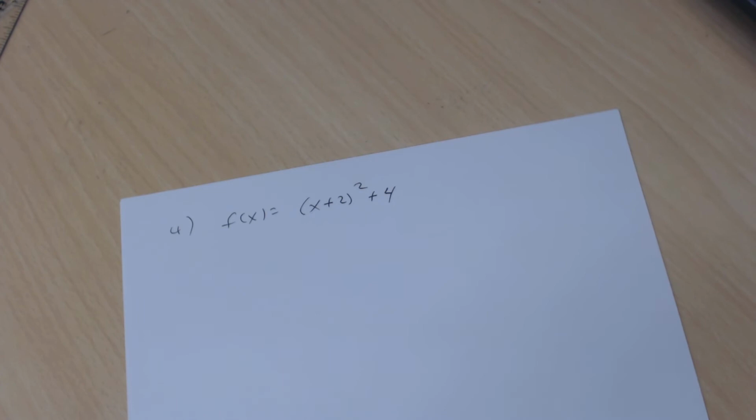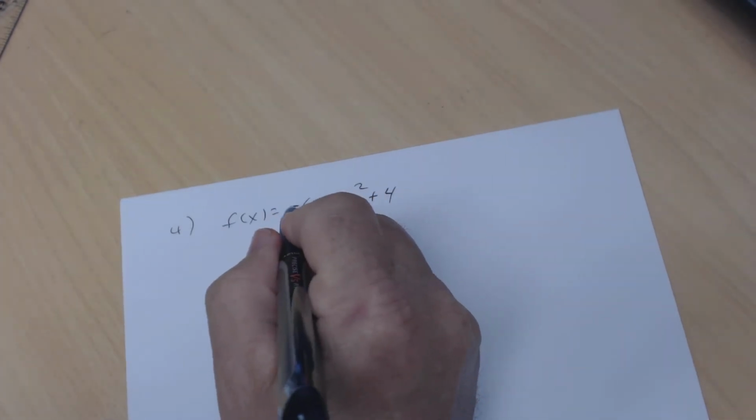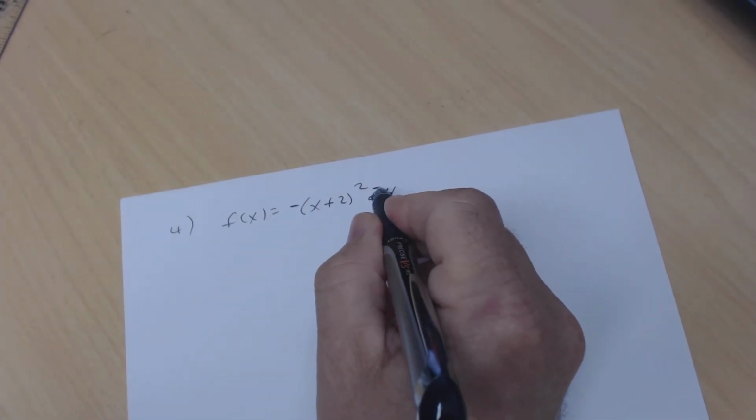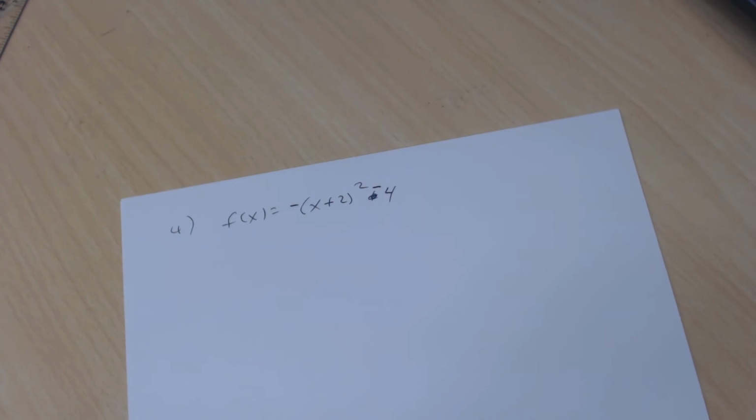Okay, x plus 2 squared plus 4. Let's actually make it negative. Let's do negative, and let's make this negative also. Okay, just change it.